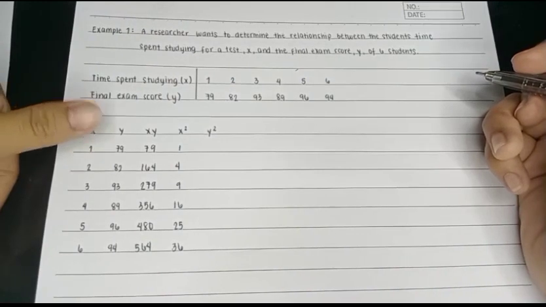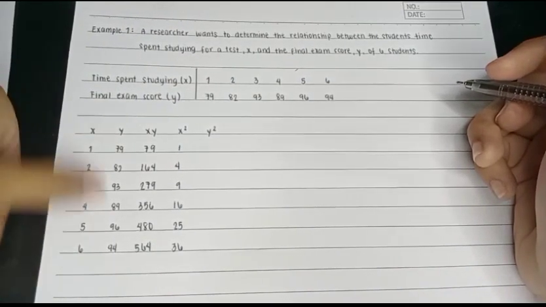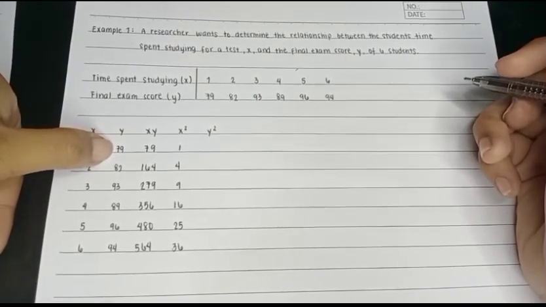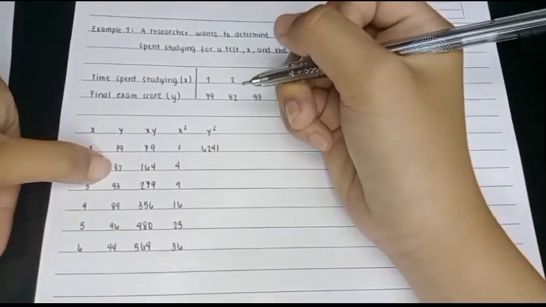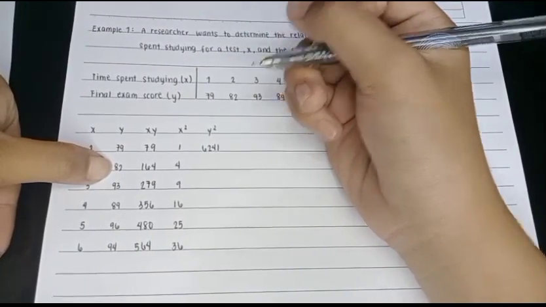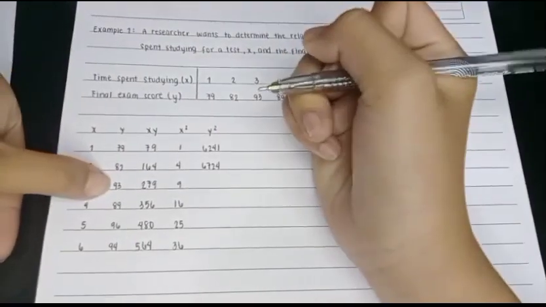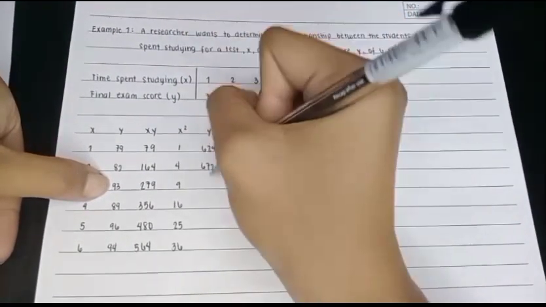What we will do is square the values of our y. So, 79 squared is equal to 6,241. 82 squared is equal to 6,724. Then, 93 squared is equal to 8,649.